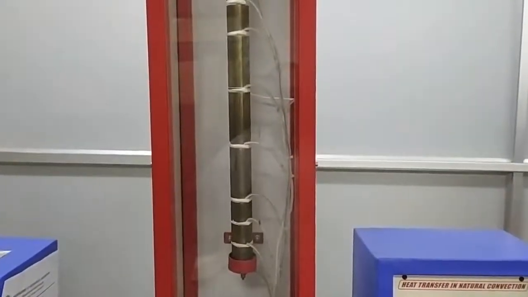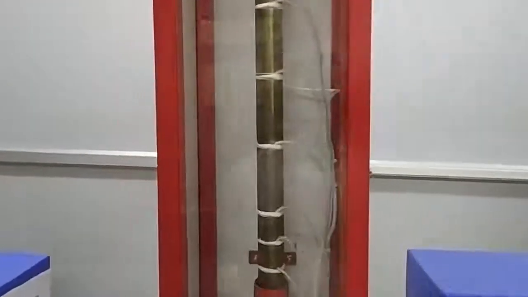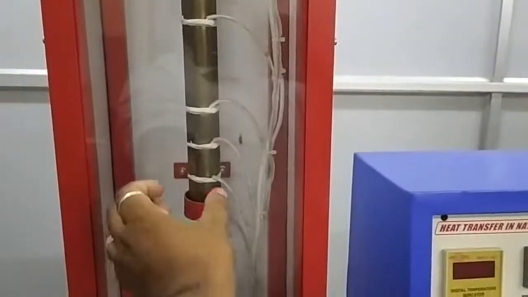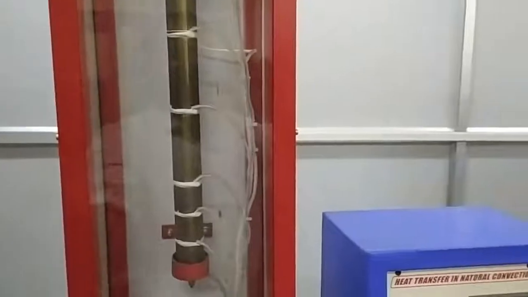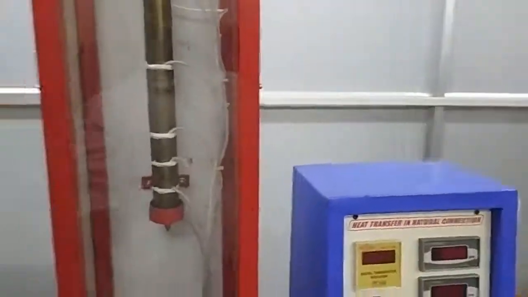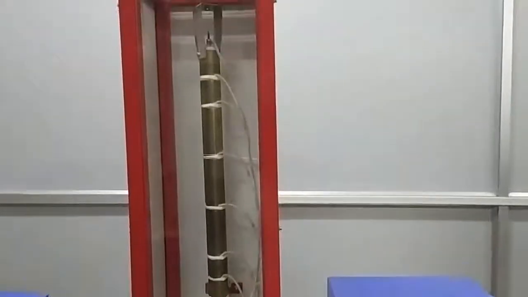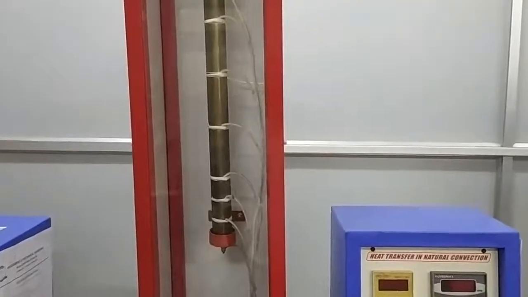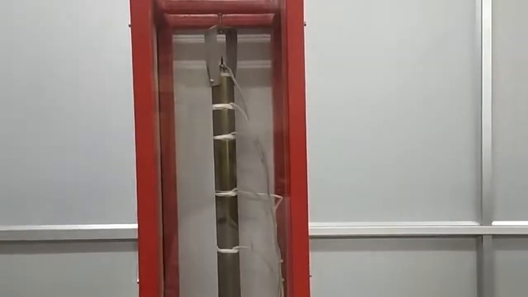That means the airflow is not happening because of a fan or a blower. You can see the heat transfer section, where we will study the heat transfer: this vertical pipe is enclosed in this box so that no disturbance from the outside air is happening. If there is a disturbance from the outside air, that means air is flowing from external means, and the heat transfer will happen because of forced convection.